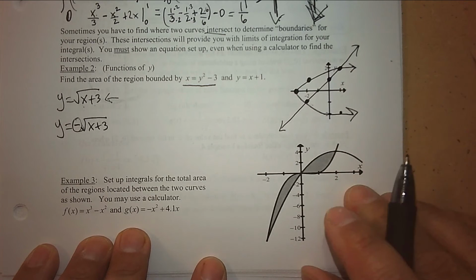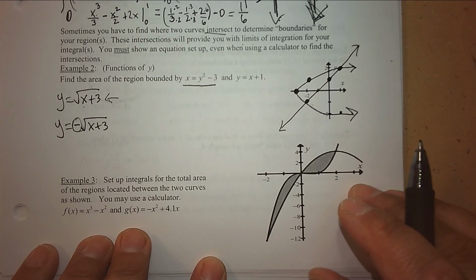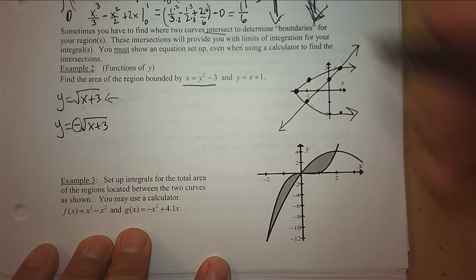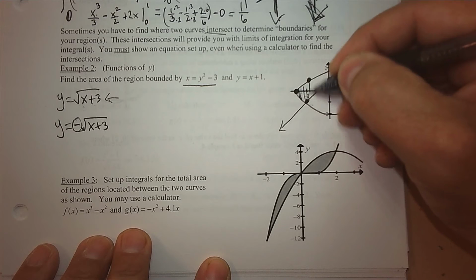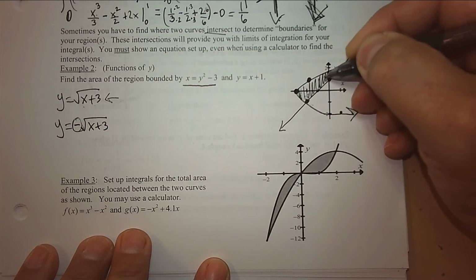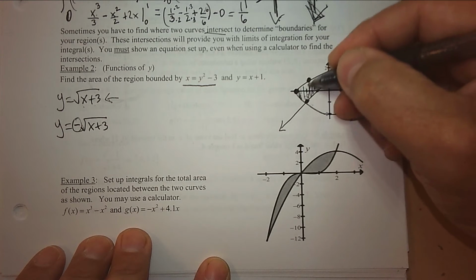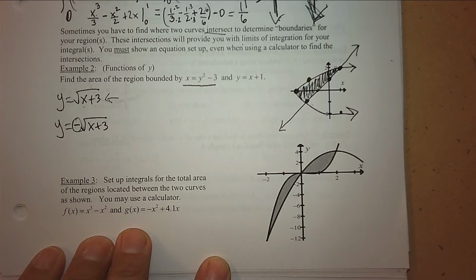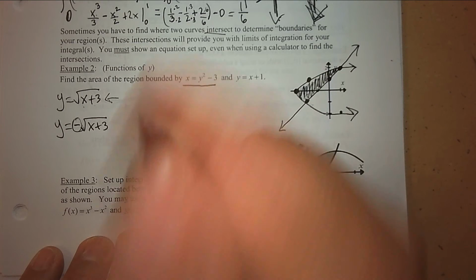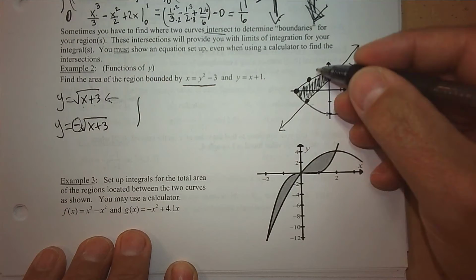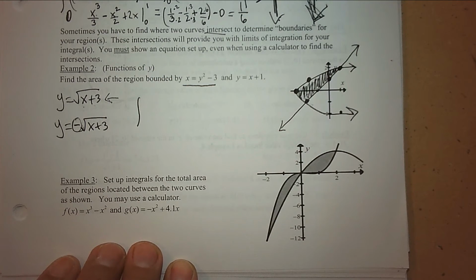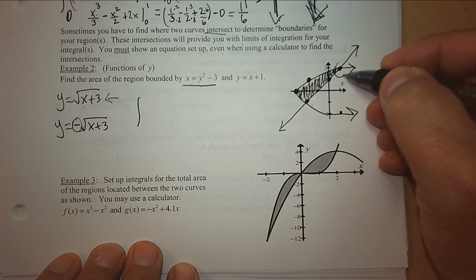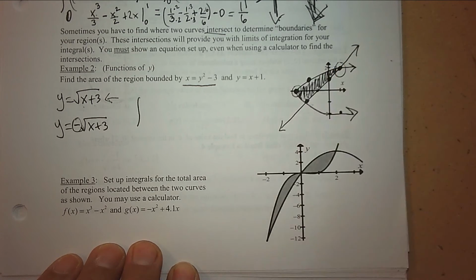All right, do you see the sideways parabola? Okay, what's the area trapped between the two? Shade it. All right, how are we going to find the area trapped between the two curves? We are going to integrate. Can you tell me what the upper and lower bounds are? And recognize it's in terms of y. That means the y values are the bounds.